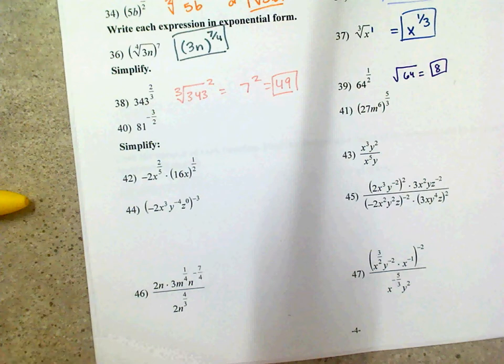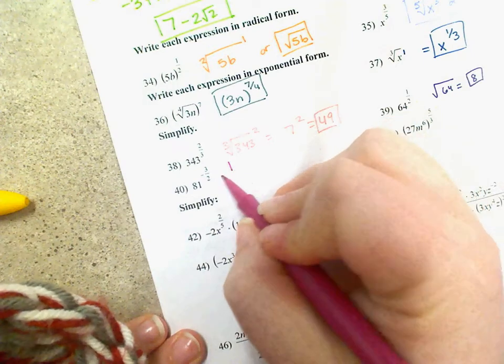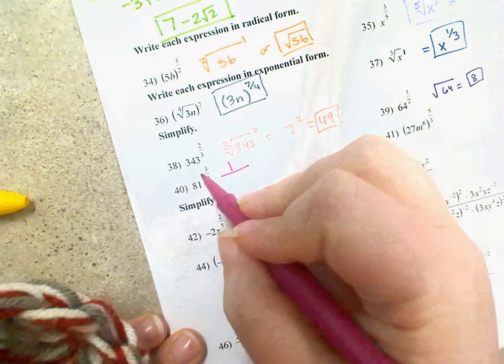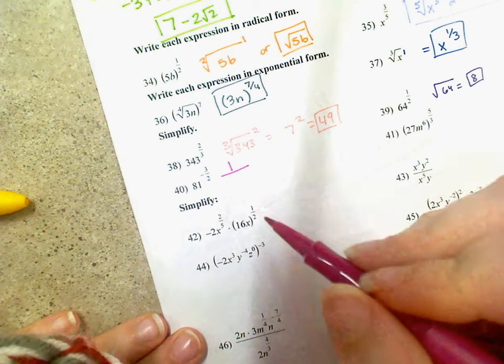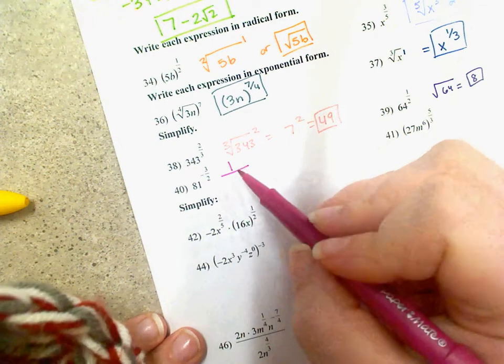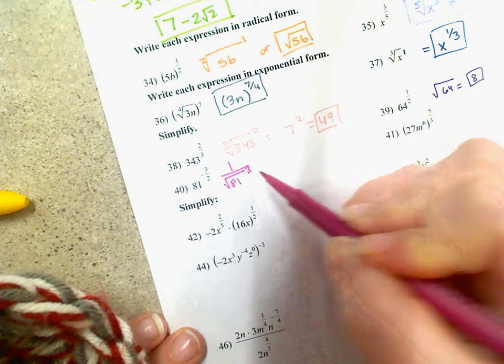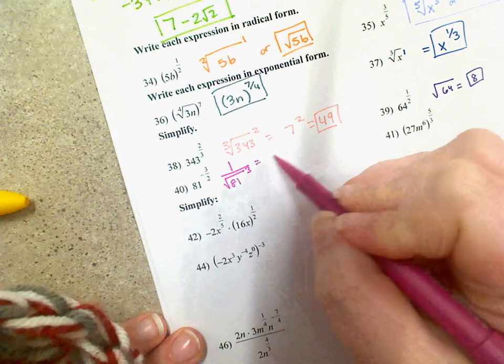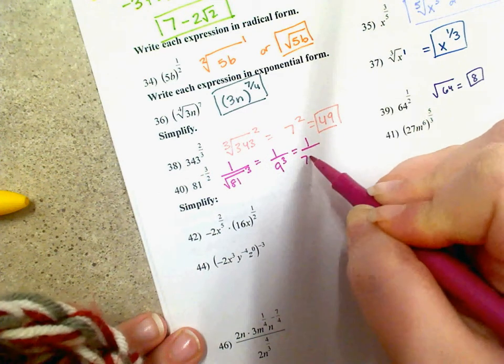Number 40, when it has a negative power, that actually means it belongs in the denominator. So I'm going to do a couple things. I'm going to bring it to the denominator, and then I'm going to deal with the root. So it is a square root, because of the 2, of 81 to the 3rd power. The square root of 81 is 9, and 9 cubed is 729. So that is my final answer.